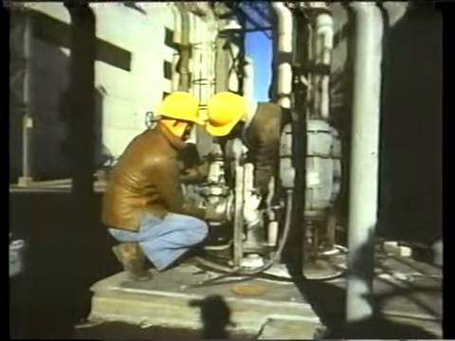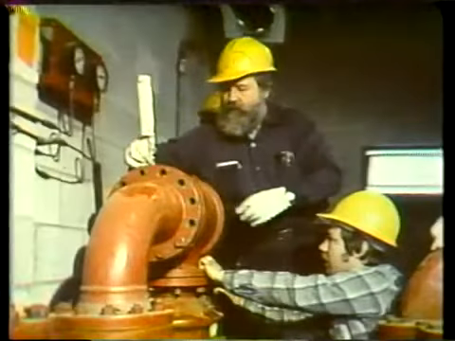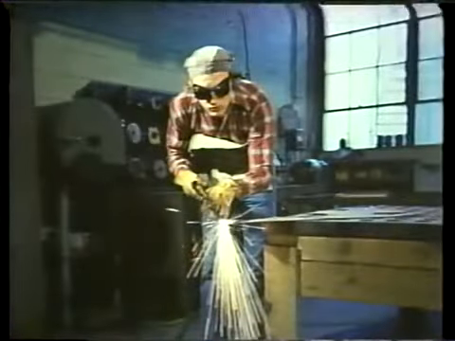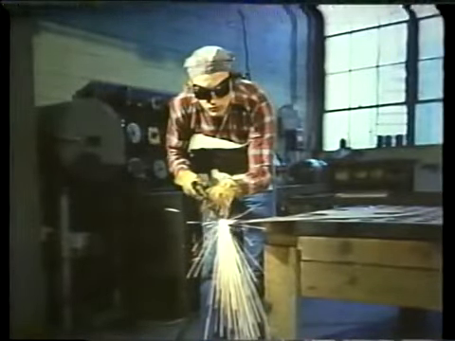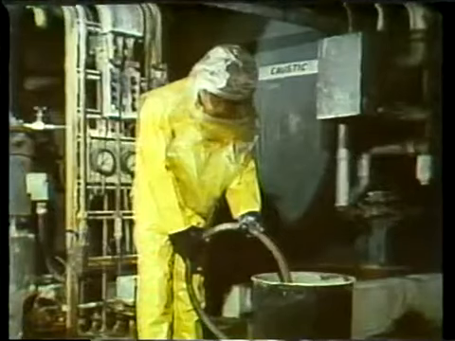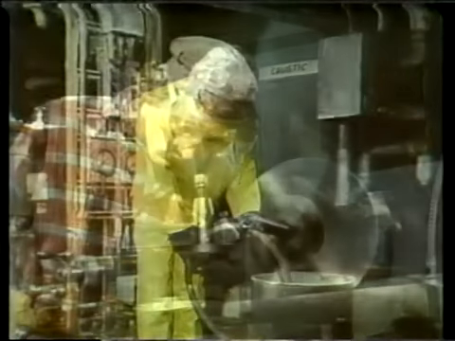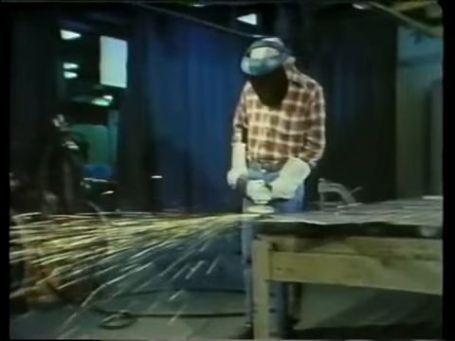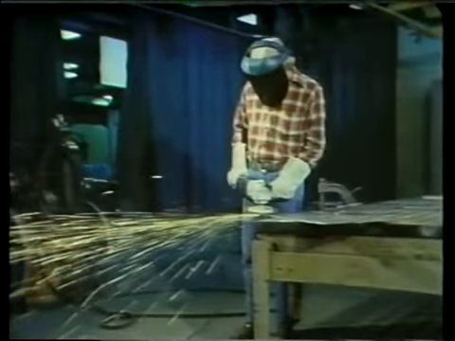An industrial plant contains hundreds of mechanical and electrical components that need periodic maintenance. How well a plant runs is often determined by how well its maintenance is performed. And that is something that a maintenance worker has direct control over. And the better he performs his job, the better the plant runs.